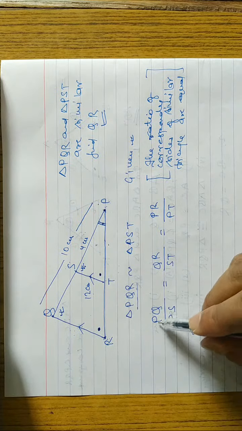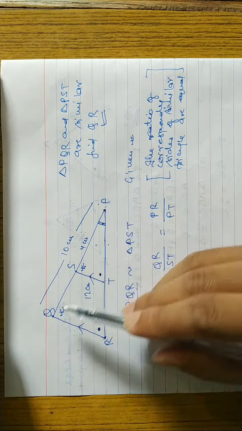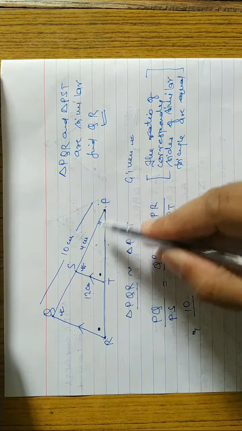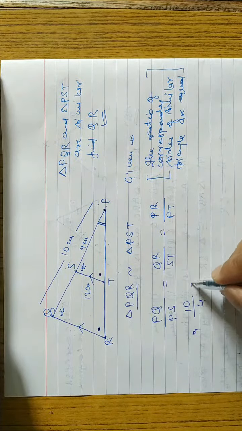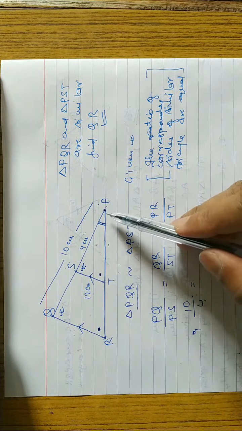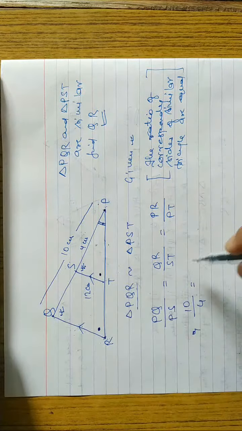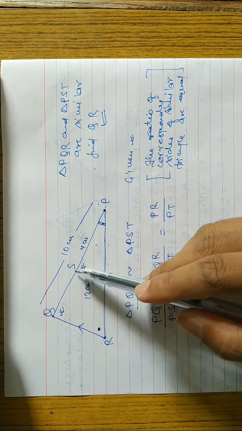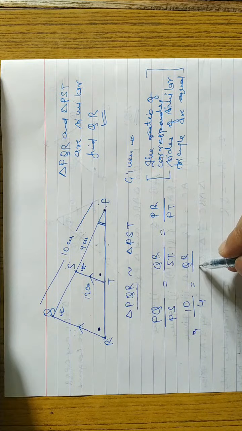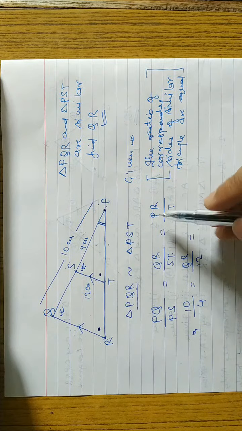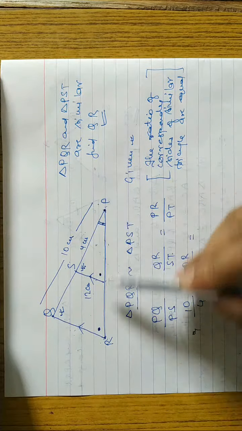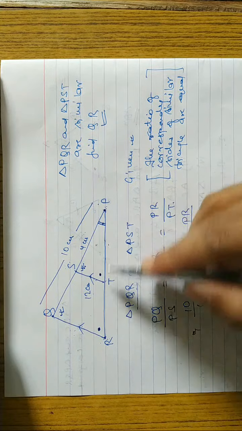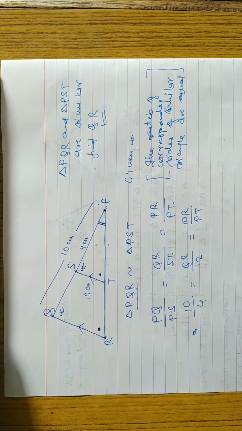Now we have to put the value. What is the value of PQ? PQ is 10, so we write 10 by PS. PS, how much here? 4, so we write 4. QR is not given, so we write QR. Similarly, ST is 12, so we write 12. Next is PR, nothing given, so we write PR. After that PT, also nothing given, so we write PT.